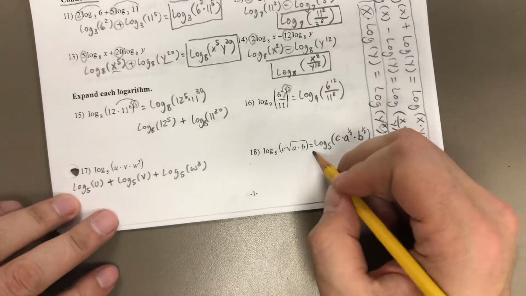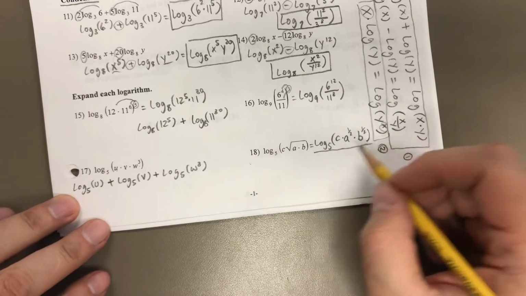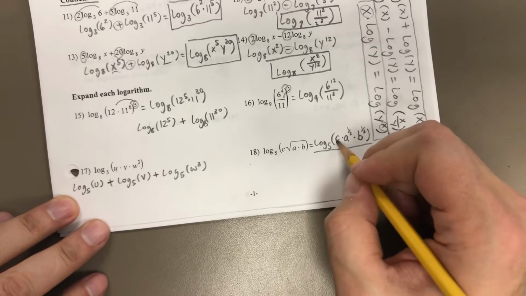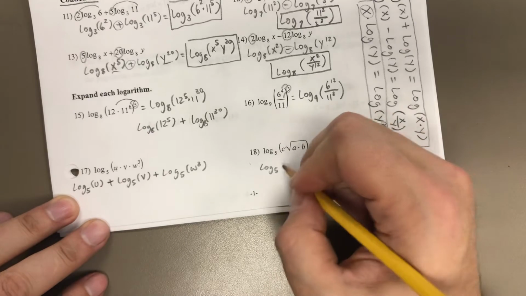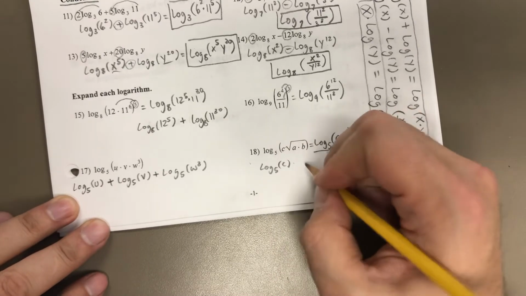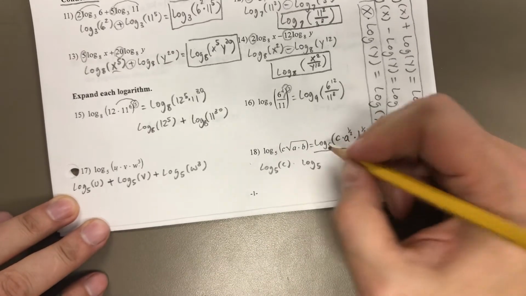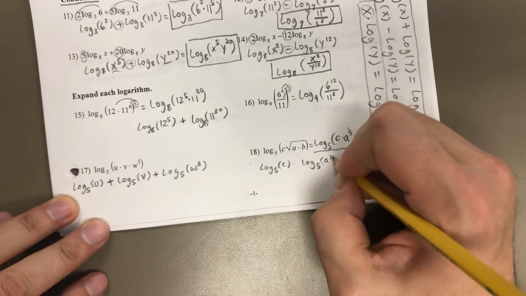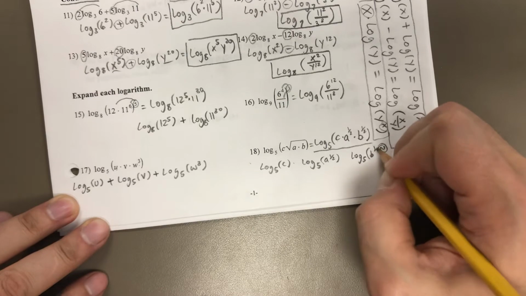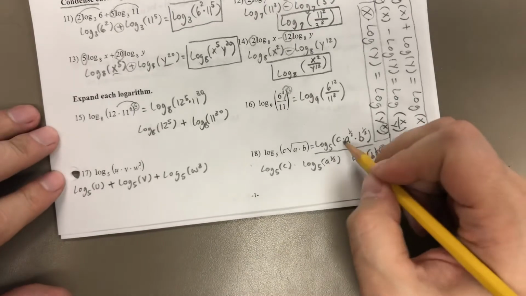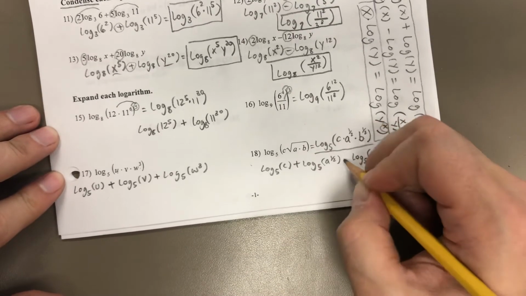Same thing with number 18. So remember we rewrote it like this, so let's split it apart. It turns into 3 separate logs because we have 3 things that are multiplying. So I get log base 5 of c, and then I get log base 5 of a to the 1/2 power, and then I get log base 5 of b to the 1/2 power. And then since I'm multiplying all this stuff, it's just adding.